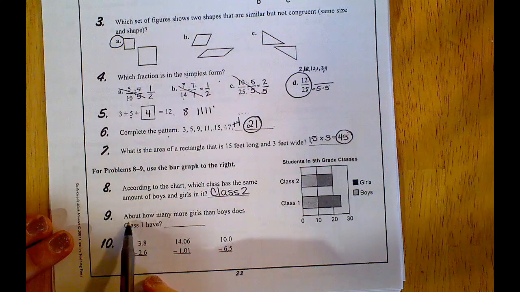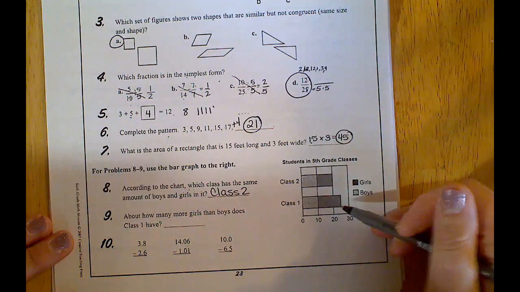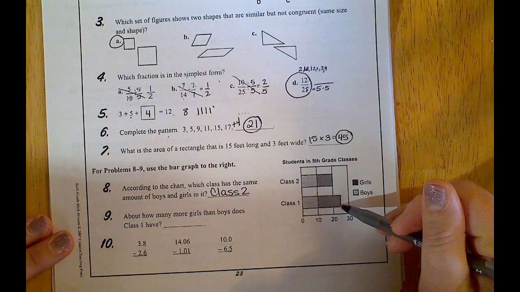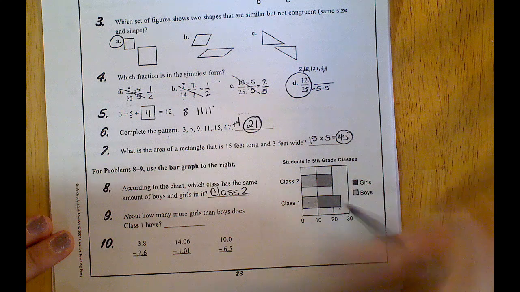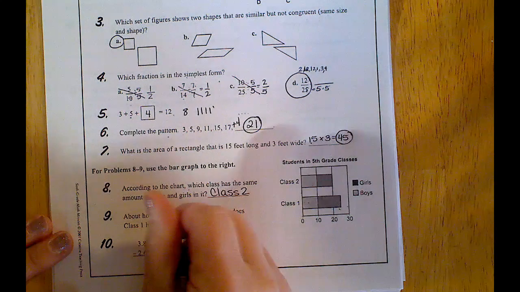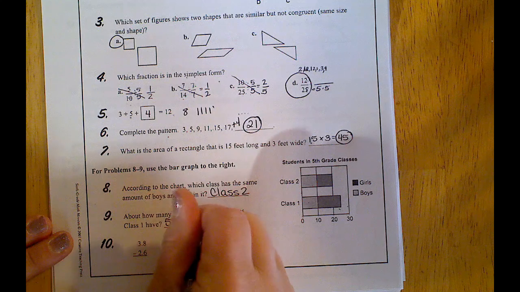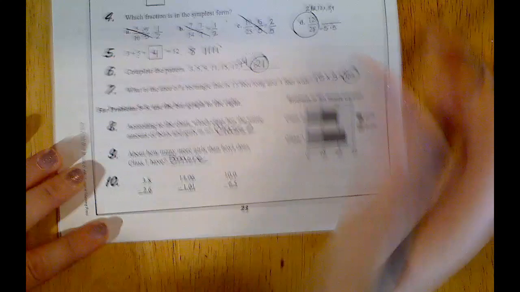Number 9. About how many more girls than boys does class 1 have? So we're halfway over. So all the way over would be 10. So halfway would be 5. 5 more girls than boys. Okay. Last question.